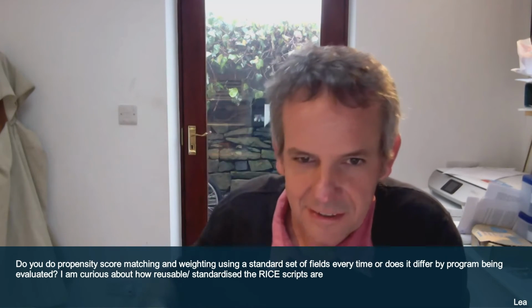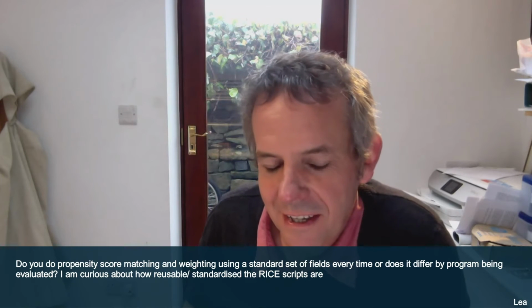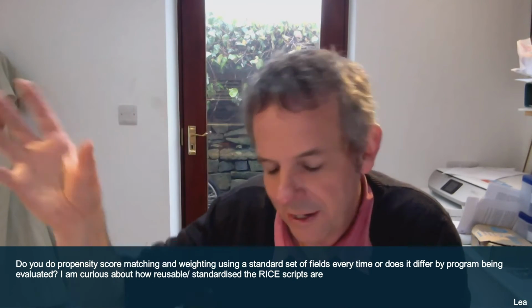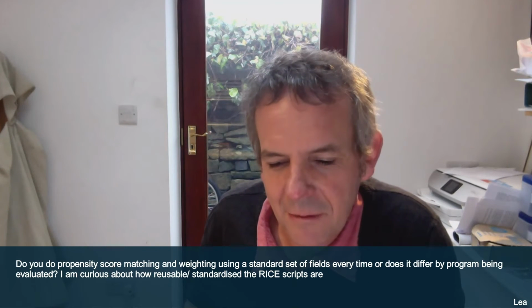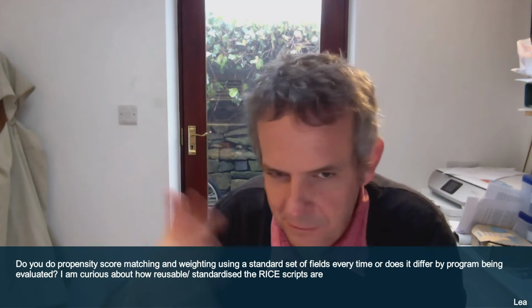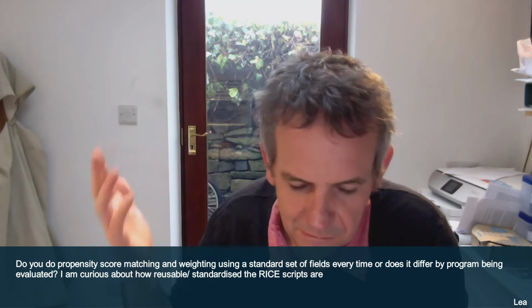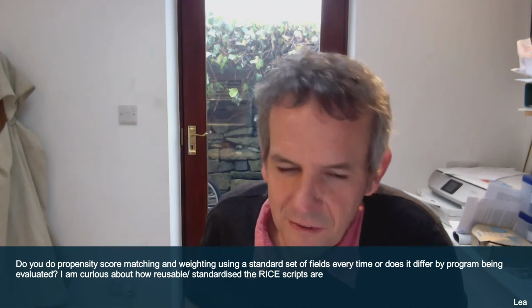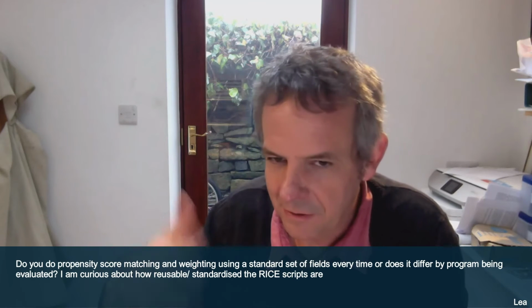So you want to make sure that you're including factors that are specifically related to the population that service is targeting, but then also based on people's experience and published evidence, things that are likely to be related to the outcome. So for a different service, for a different outcome, then we would be looking at different characteristics.